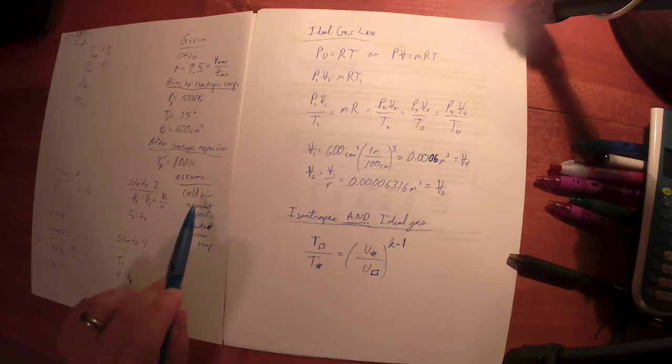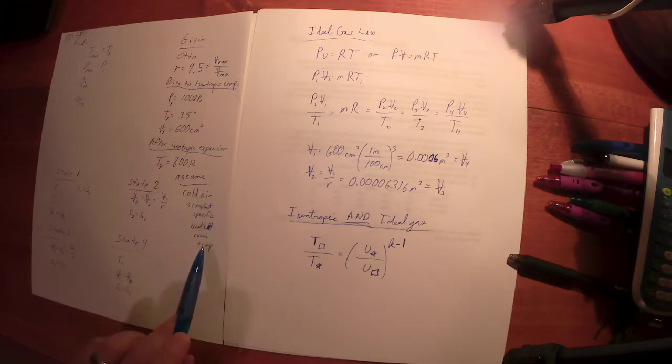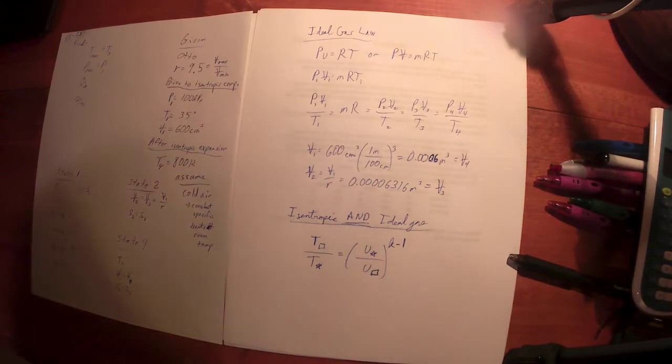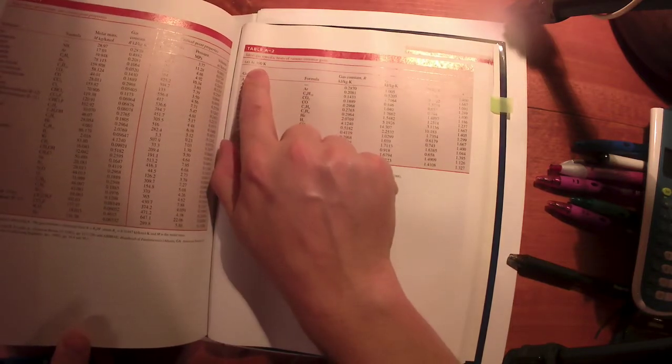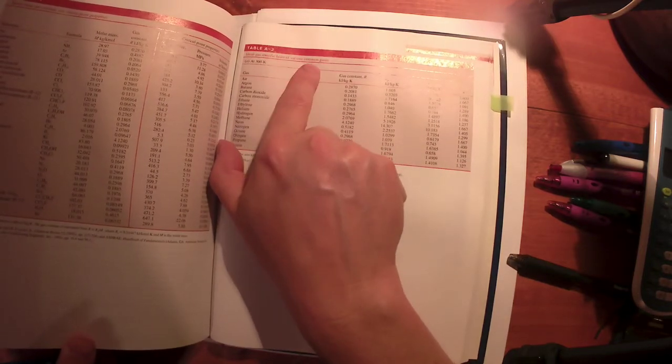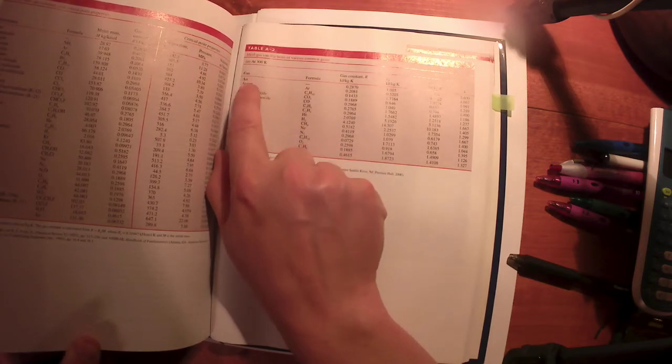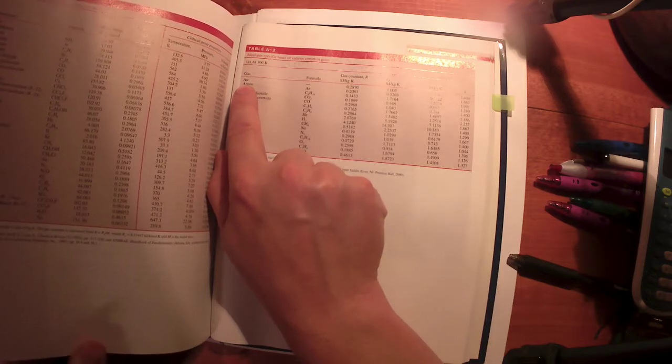Again, if we make the cold air assumption, assuming constant specific heat at room temperature, what that means then is we just go pull this table, this is room temperature, 300 Kelvin, specific heat of various gases. We're going to use air at room temperature. This is the only time, typically, that we use this table unless we happen to have a really cold process.